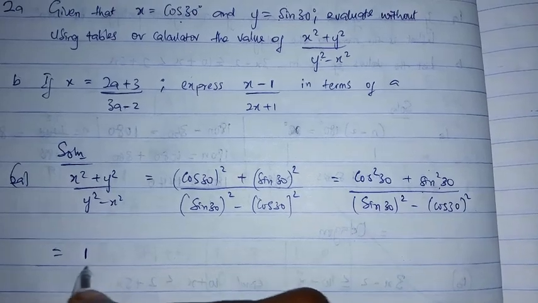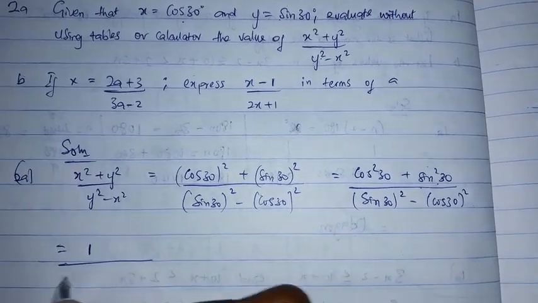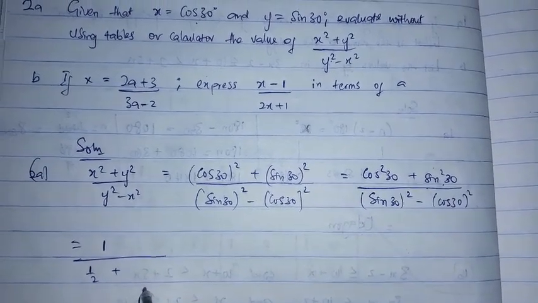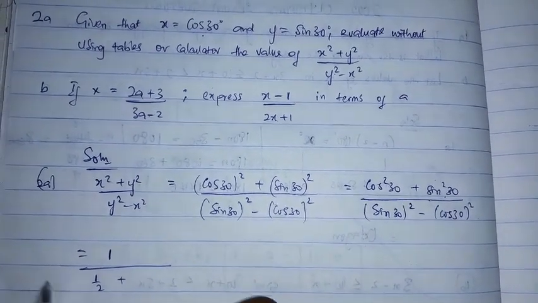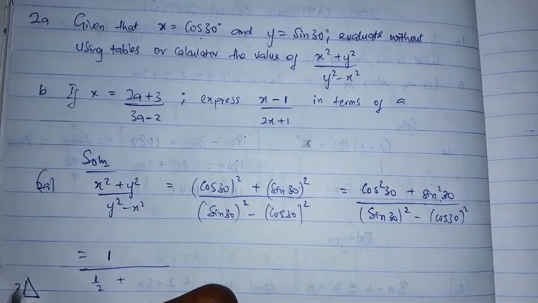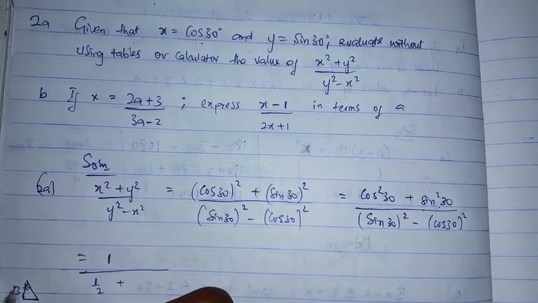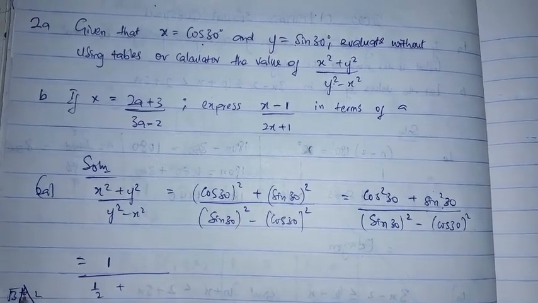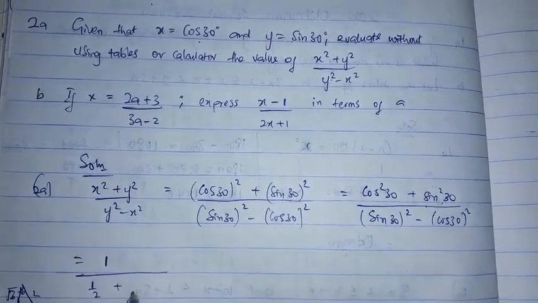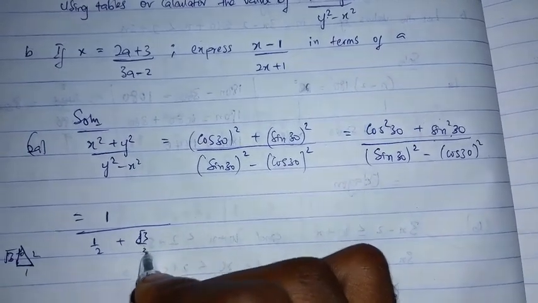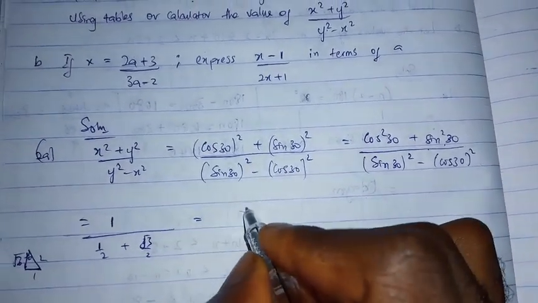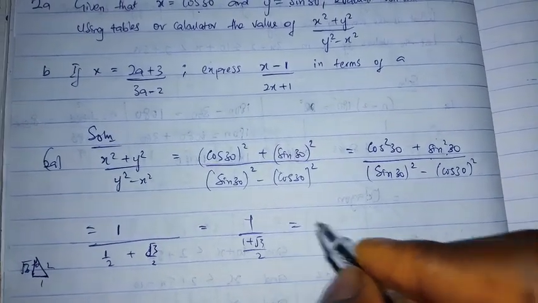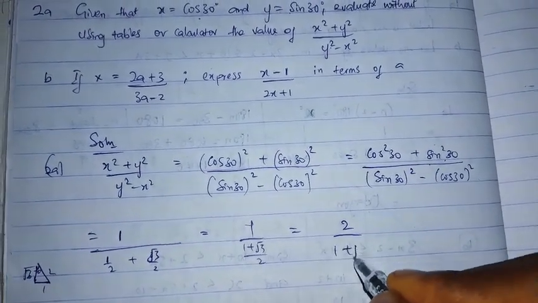Now 1 all over sin 30 is 1 over 2. Cos 30, what would that be? If this is 30, this is root 3, this is 2, this is 1. So cos 30 becomes adjacent over hypotenuse, root 3 over 2. Now find the LCM of my denominator. That becomes 1 plus root 3 all over 2, which gives me 2 over 1 plus root 3.